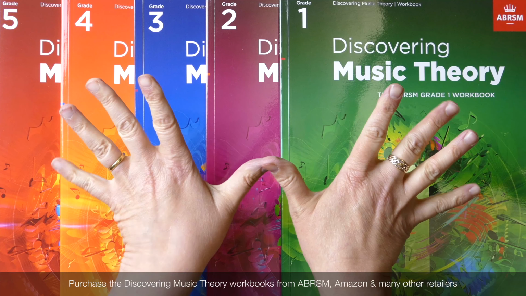Now we know that B to A sharp would be major because B major has a key signature of F, C, G, D, A sharps. However, it's an A natural, and so it's a minor seventh. So we've gone from B major to B minor, and then the flat will lower it again. So we've gone smaller still, and so it's diminished.